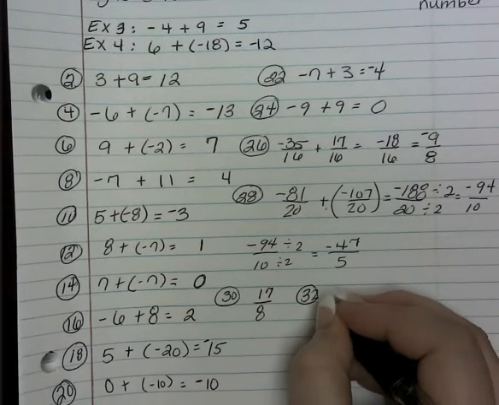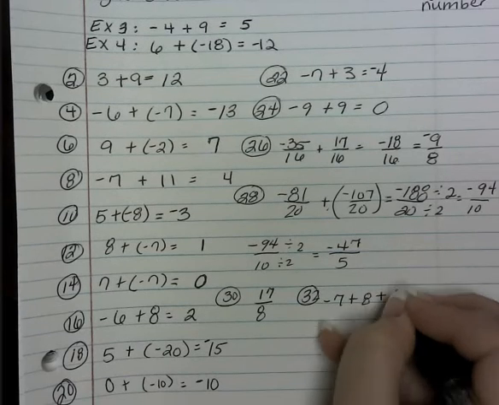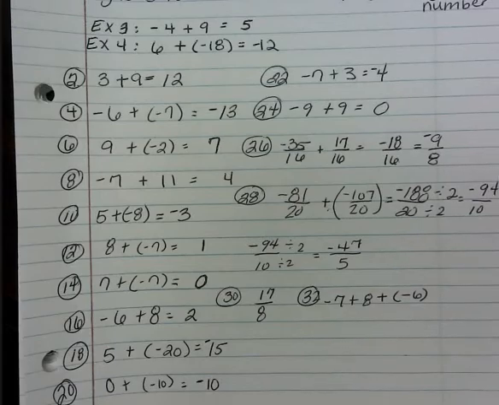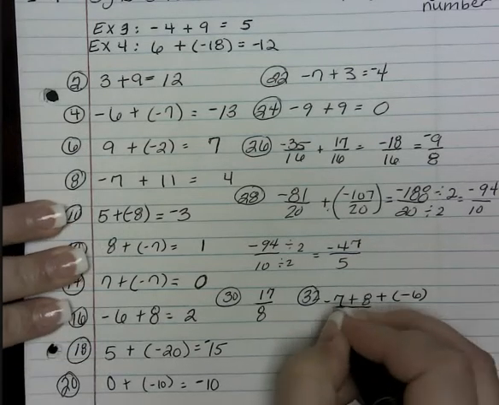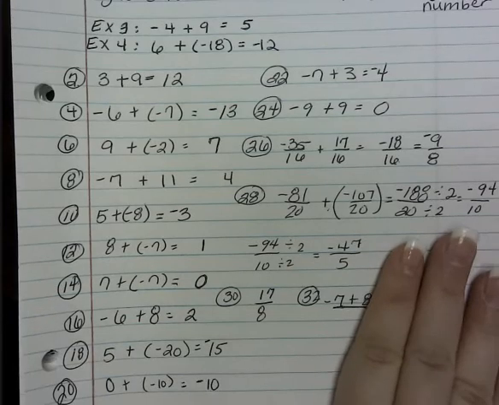32 says I have negative 7 plus 8 plus negative 6. So they have given us 3 separate numbers that we're supposed to add together. Guys, do the first 2, combine them, and then worry about that last number. So we're just going to do this part right here. So imagine that negative 6 isn't even there.